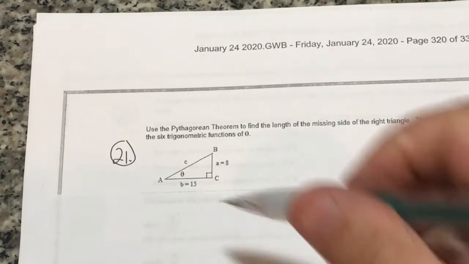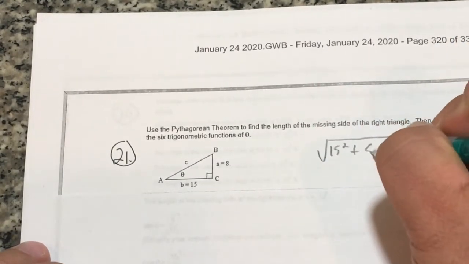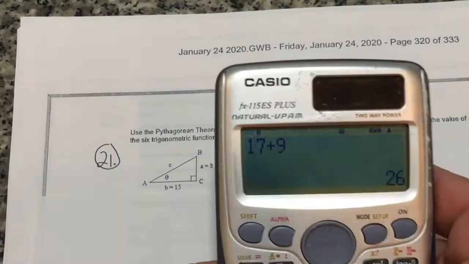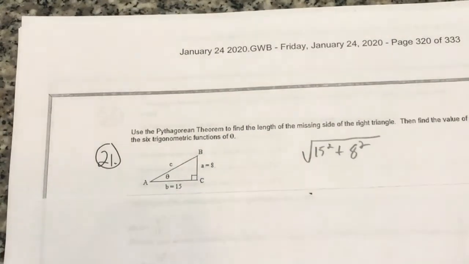Right triangle trig. First thing I want to do is find out what the hypotenuse is. So I'm just going to do the square root of 15 squared plus 8 squared. That's basically the Pythagorean theorem. So the square root of 15 squared plus 8 squared is 17. So now I can solve every trig ratio.